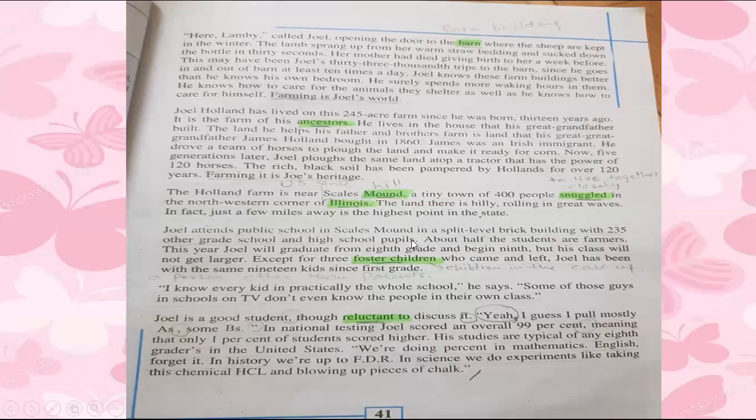The students are all together, 235 in number, and they all study there, belonging to different grades. I mean, the higher graders are also studying there, all together. About half the students are farmers. Fine. This year, Joel will graduate from eighth grade and begin ninth.